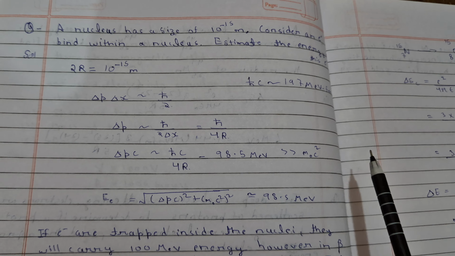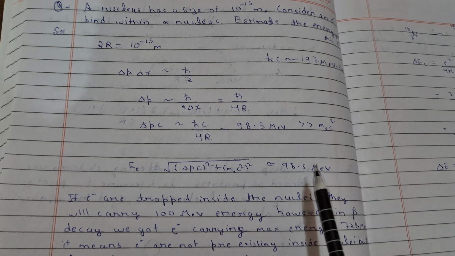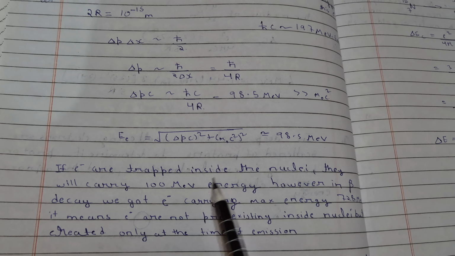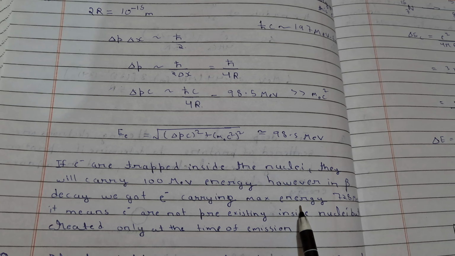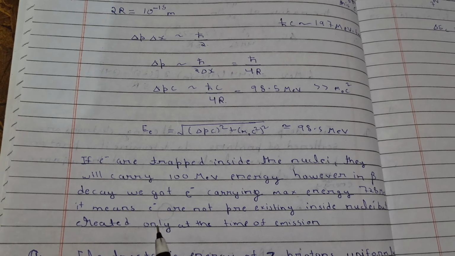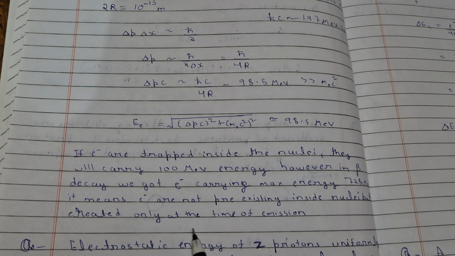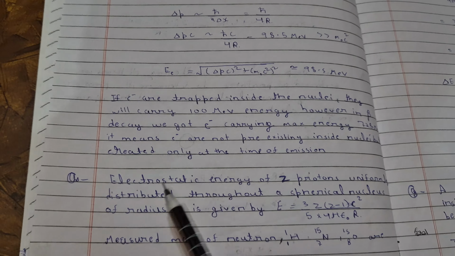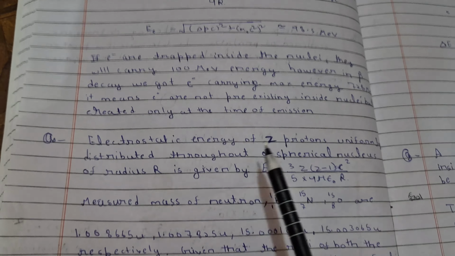Electron will be constructed outside, that's why. And this is the reason, because outside we have energy that is around 800 mega electron volt. If electrons are trapped inside the nuclei, they will carry 100 mega electron volt, around 100. However, in beta decay we got electron carrying maximum energy of 7 to 8 mega electron volt. It means electrons are not pre-existing inside the nuclei but created only at the time of emission. So you must remember this, it can be asked in the interview. So this is a very important point, that why electron can't exist inside the nucleus.